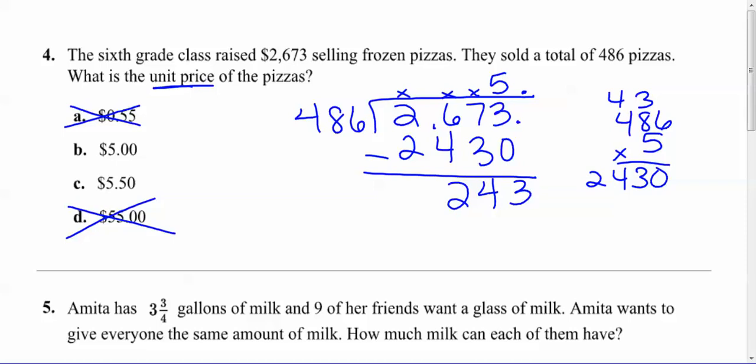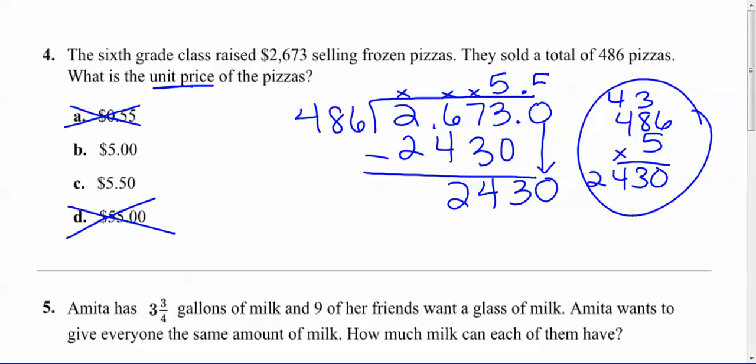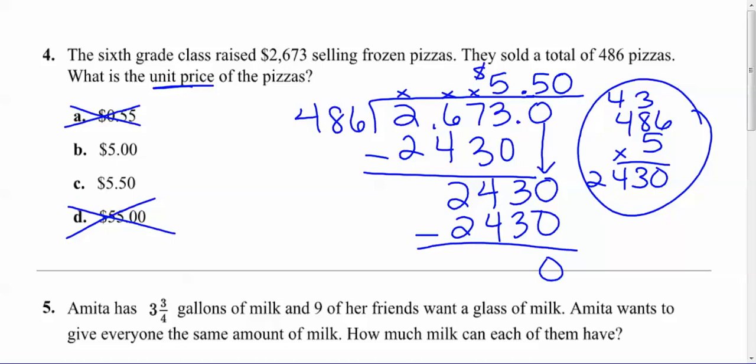So you're going to put a 0 here. Bring it down. How many times does 486 go into 2,430? So we know from this problem right here, it goes in 5 times, right? So you're going to multiply that out. You're going to get 2,430. You're going to have 0 left over, right? We know this is money. We're done dividing, but we want to put the cents right there. So it would be $5.50, choice C.